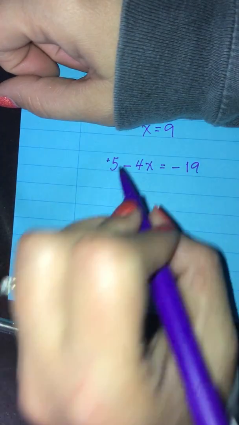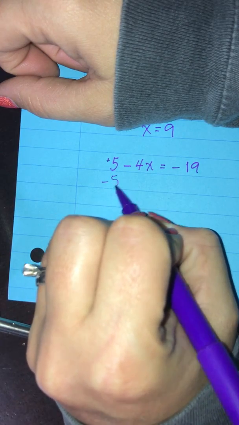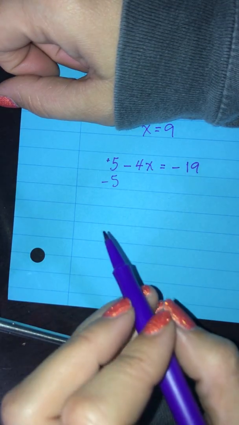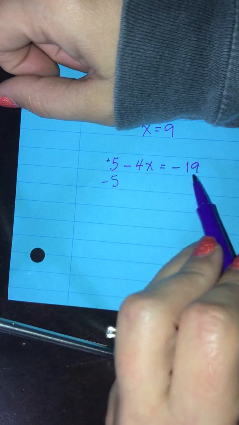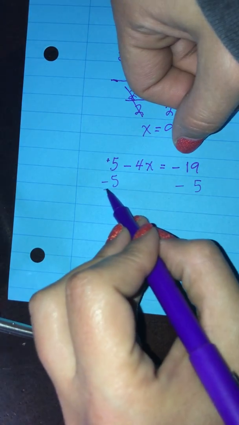It's not negative. So how do we get rid of a positive 5? It's kind of like the same as how do we undo adding 5? Well, that's going to be to subtract. The opposite of a positive 5 would be a negative 5. So that's going to be our first step, to subtract 5 from both sides of our equation. So go to the other side of your equal sign, subtract 5.